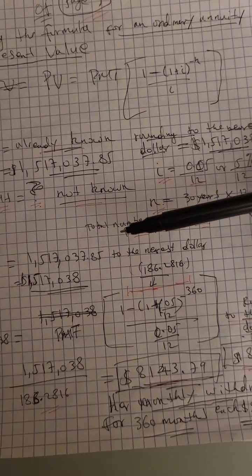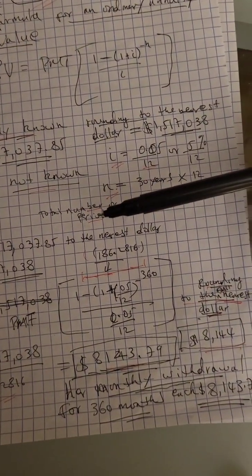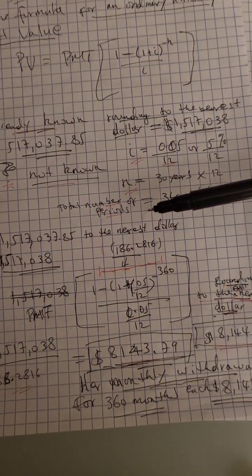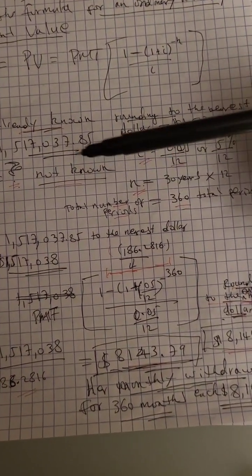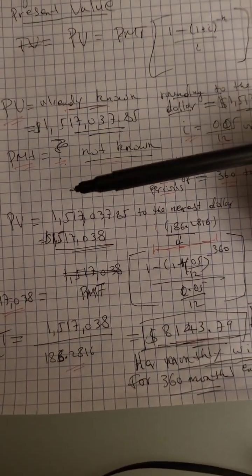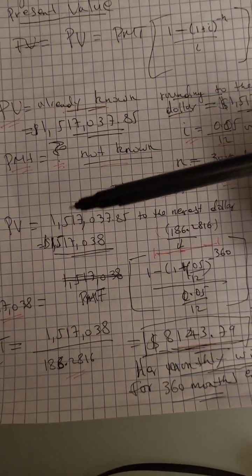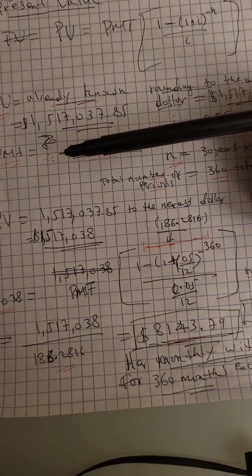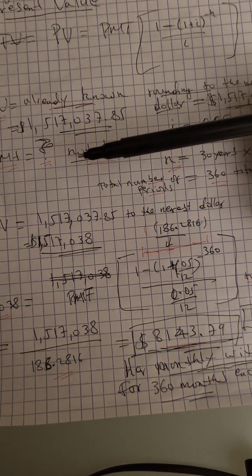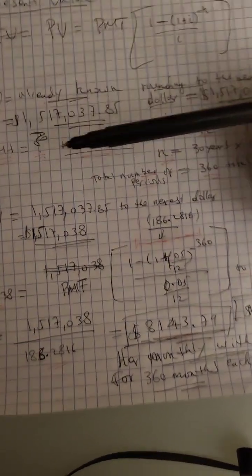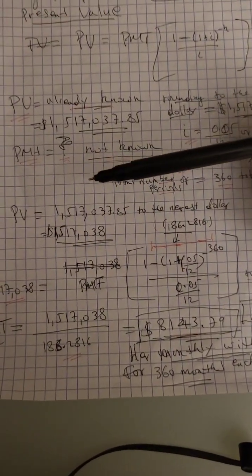So every month she has a rate of 0.05 divided by 12. That is i. And the present value we already know, because she already accumulated that money for her withdrawal. That amount is $1,507,038, or 37.85, or around $38.